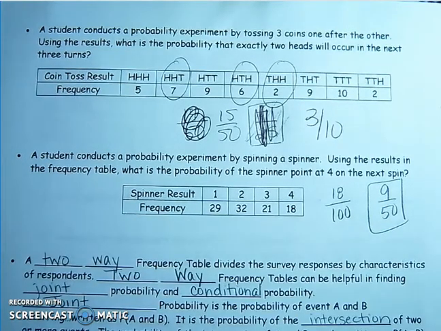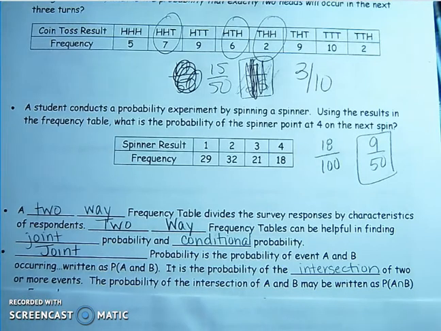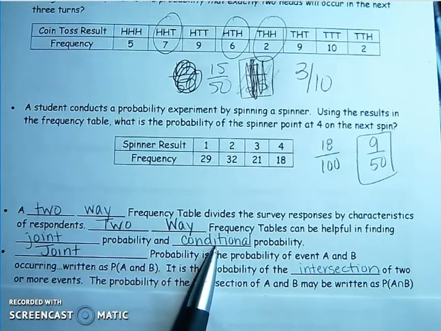A two-way frequency table divides the survey responses by characteristics of 2 respondents. So we can talk about boys and girls, you can talk about cats and dogs, you can talk about 2 different types of things. The two-way frequency table can be helpful in finding joint probability and conditional probability. Joint probability is when you use the word and. So the probability that the student is a female and wearing a green shirt. Conditional probability means something has already occurred to reduce your sample population. So it's what's the probability that a female is wearing green. You already know the person's a female and you're looking at only the female population for wearing that green shirt. Today we're going to do joint. On Monday you're going to learn about conditional probability.